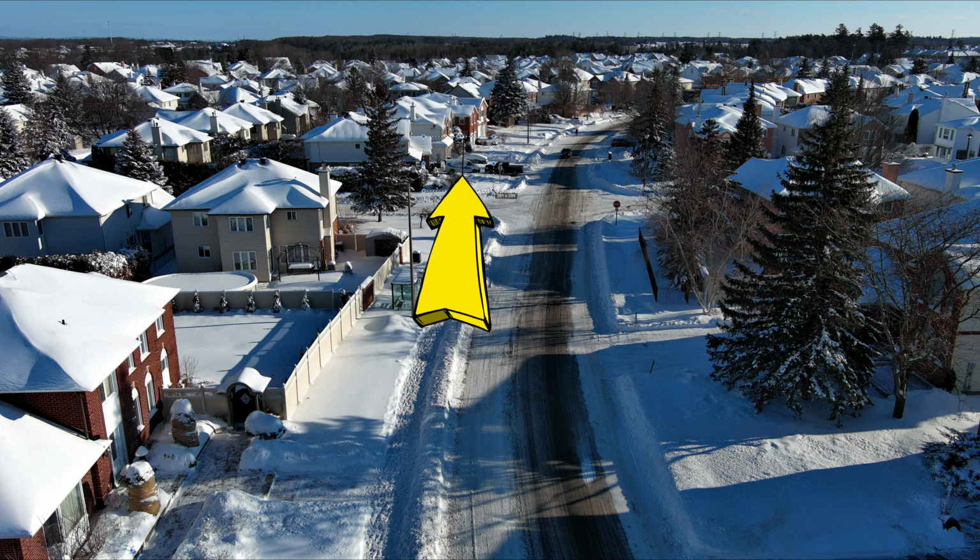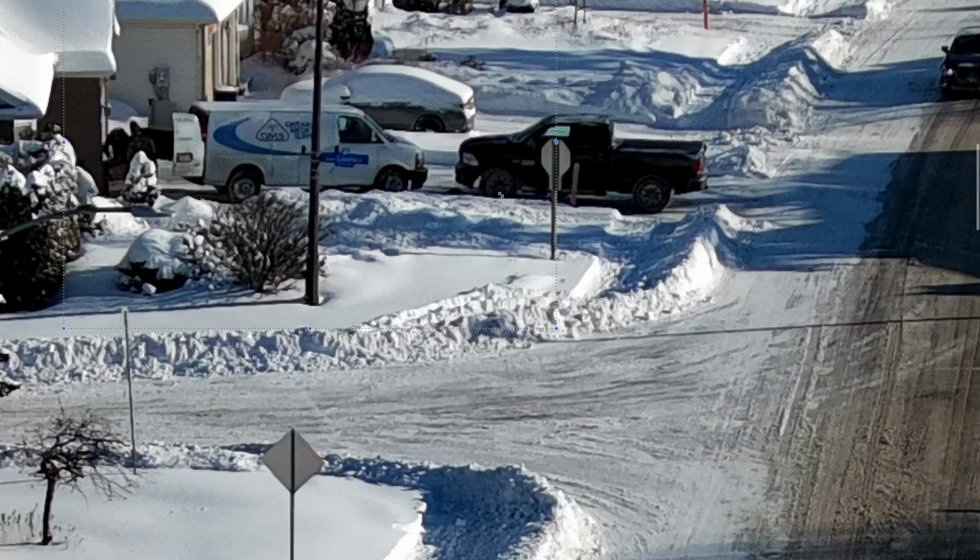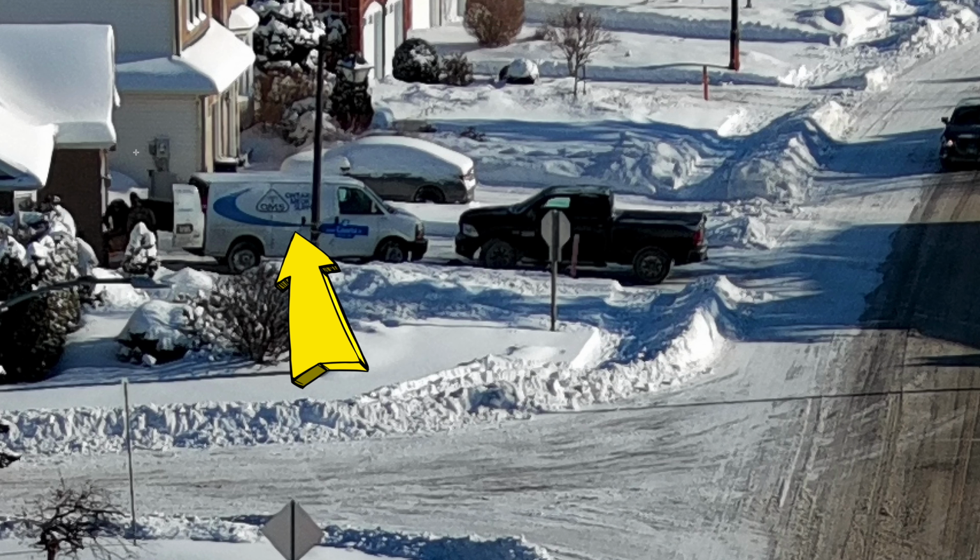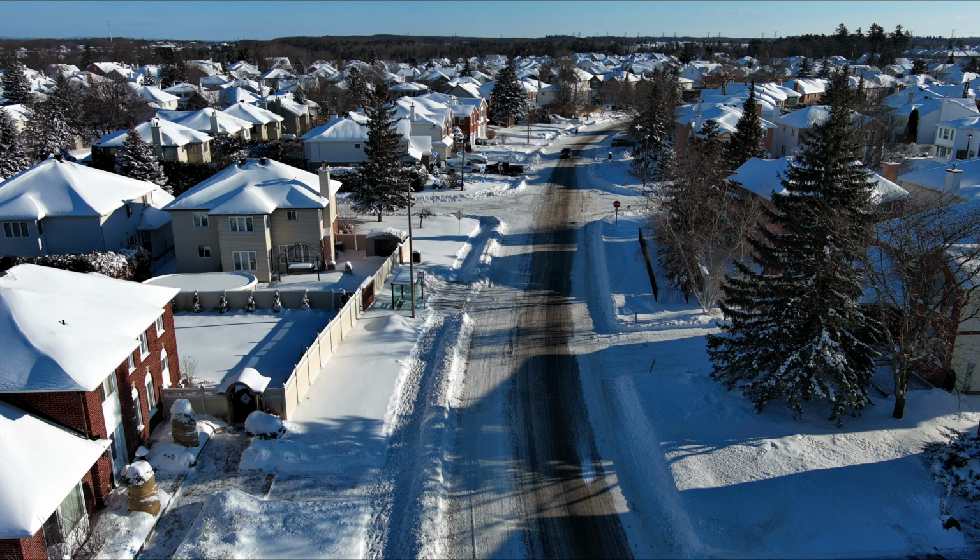So looking down another street in my area, I'm drawing a box around a van. Way at the end of the street there's a van. Let's zoom into it and see if we can read what's written on the side of the van. Certainly we can. It's so clear. Now let's zoom out and check out another photo.